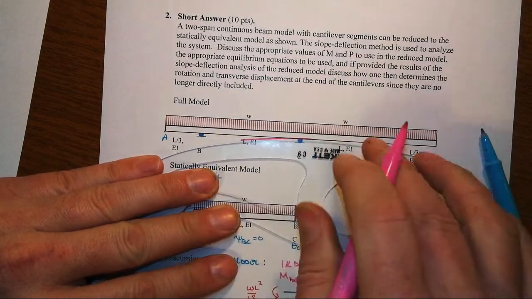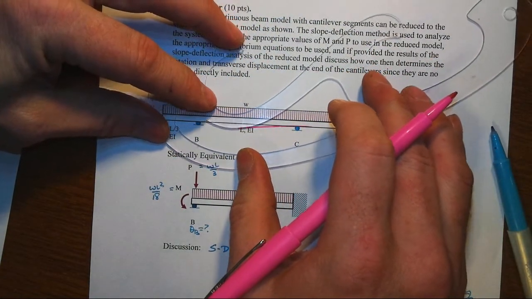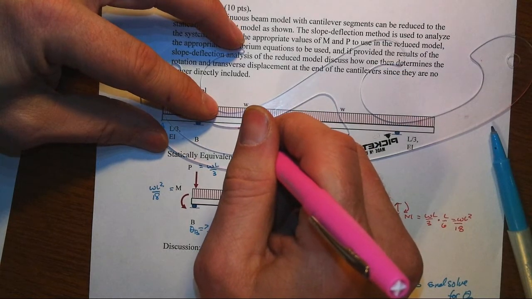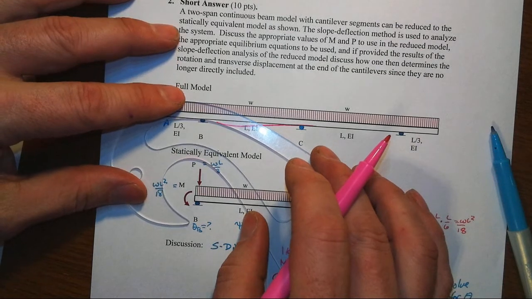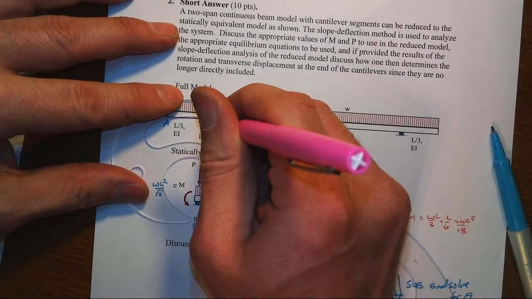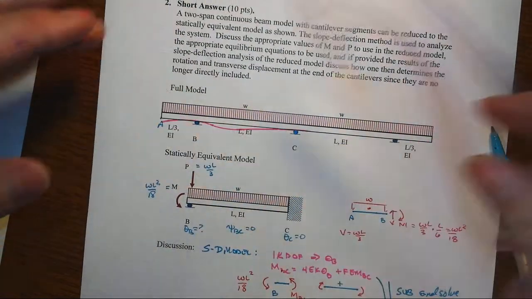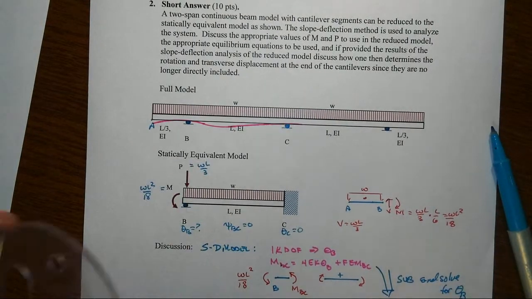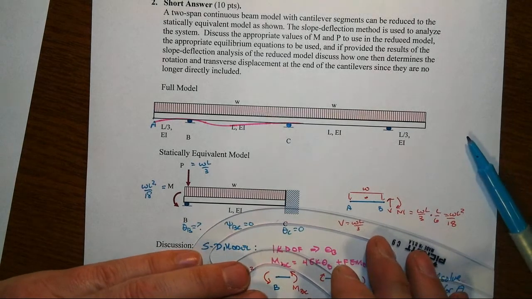Come down, then eventually we'll get some positive curvature going on here, and then we might get some more negative curvature going on here. And we'd get something that looks like that. Okay? Maybe. So let's look at this again from this perspective here.